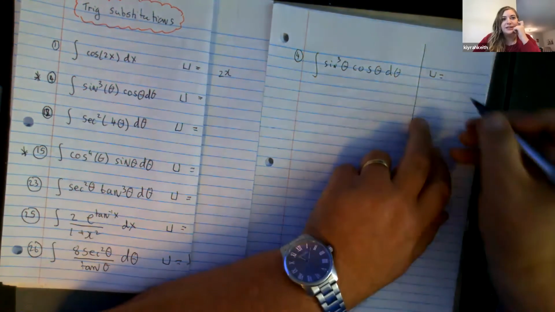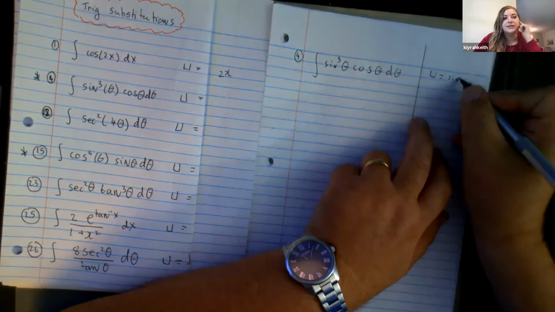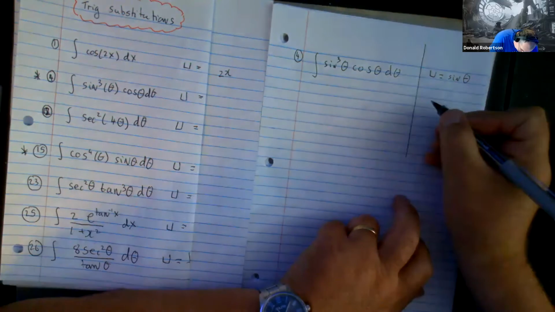I think maybe sine, because the cosine wouldn't be able to get rid of all the extra sines. It wouldn't be able to get rid of all three of them by canceling it out. Yes, I would agree with you. So the correct answer is sine theta for the reasons you just said. So let's go through the process.